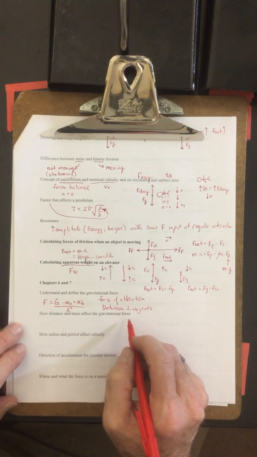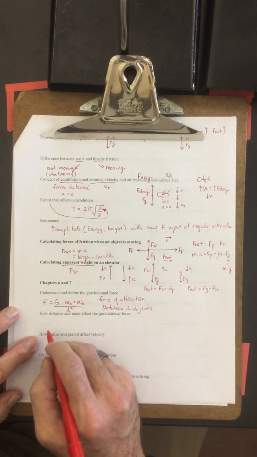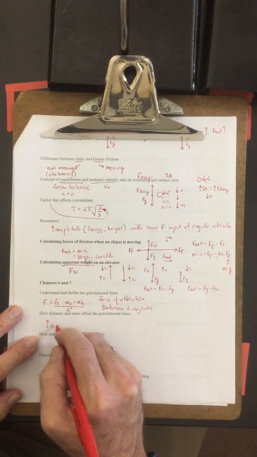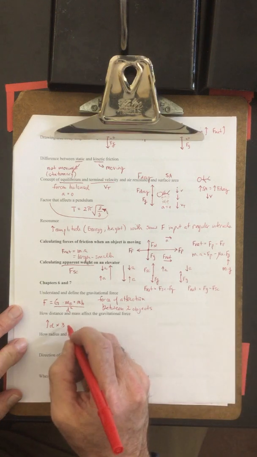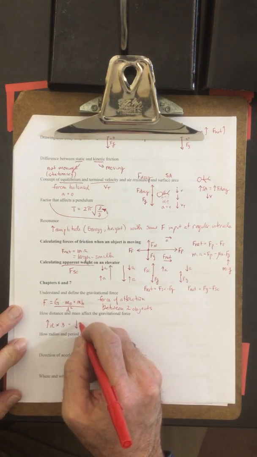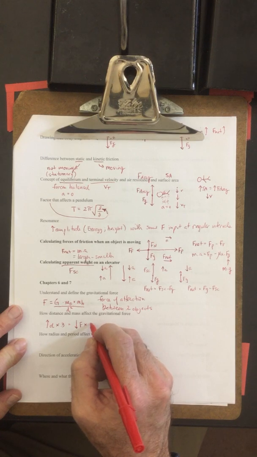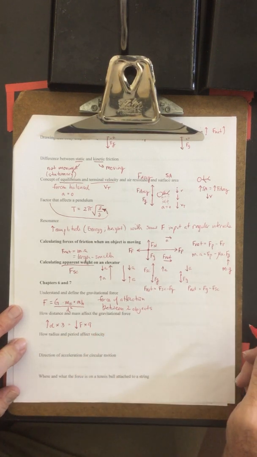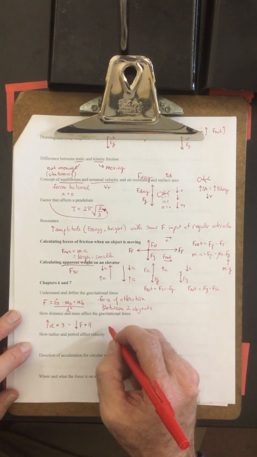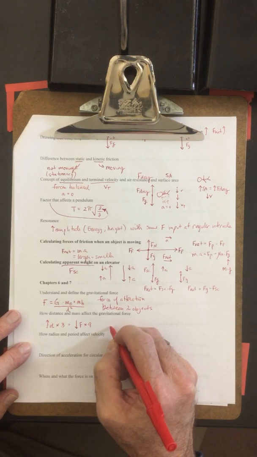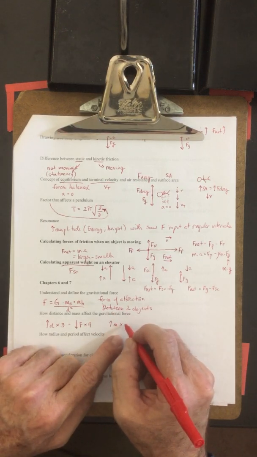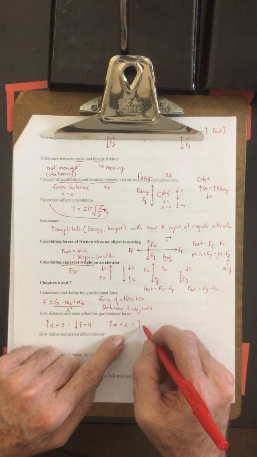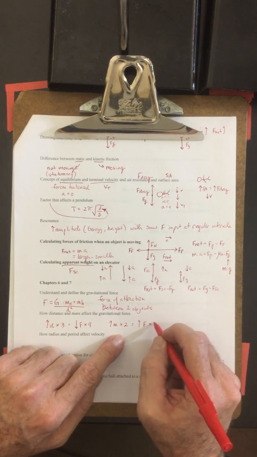How does distance and mass affect the gravitational force? If we increase the distance by a factor of 3, if you look at this, this is going to be 3 squared. This is also in the denominator. What's going to happen is it's going to decrease your force by a factor of 9. If you have twice the mass, if you increase the mass of either object by a factor of 2, it will directly increase the force by a factor of 2.